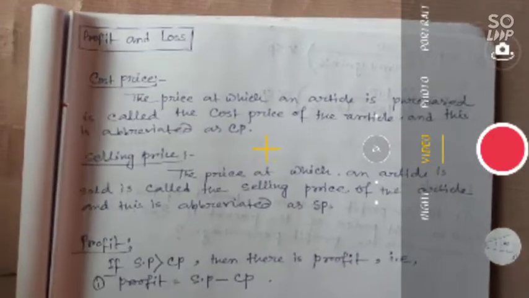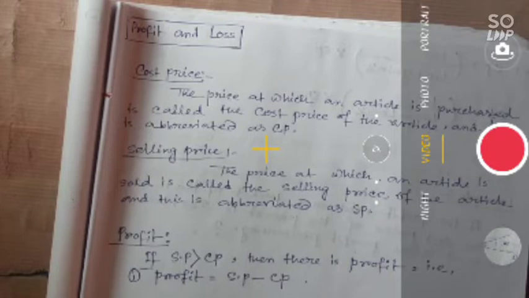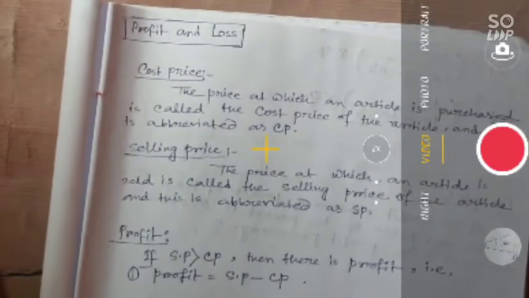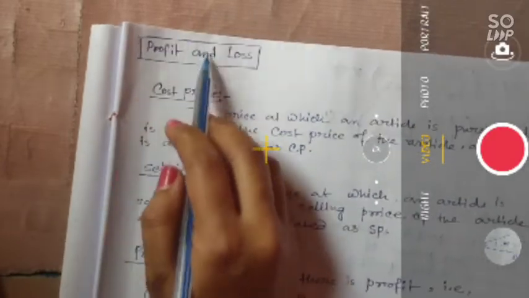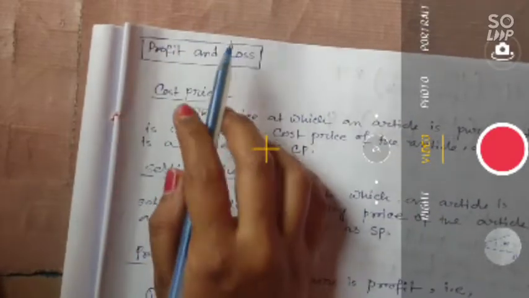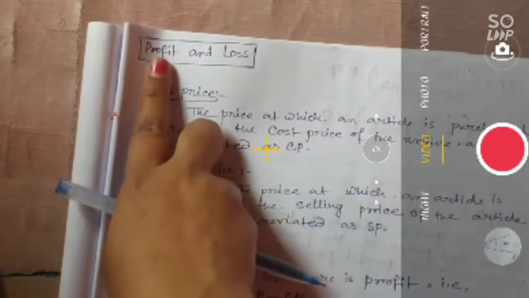So all of you know that we are going through chapter number 5, that is ratio and proportion, and we have already completed some topics from this chapter. So today from this chapter, our topic is profit and loss. Are you familiar with this topic?